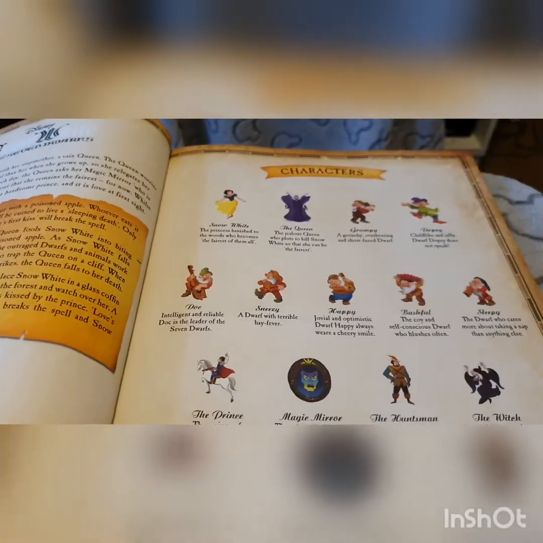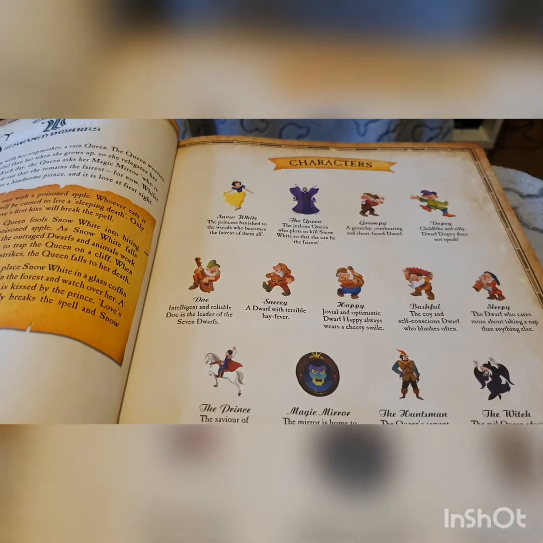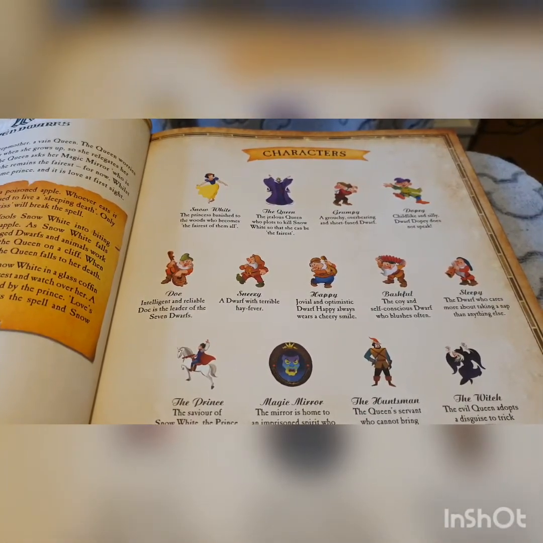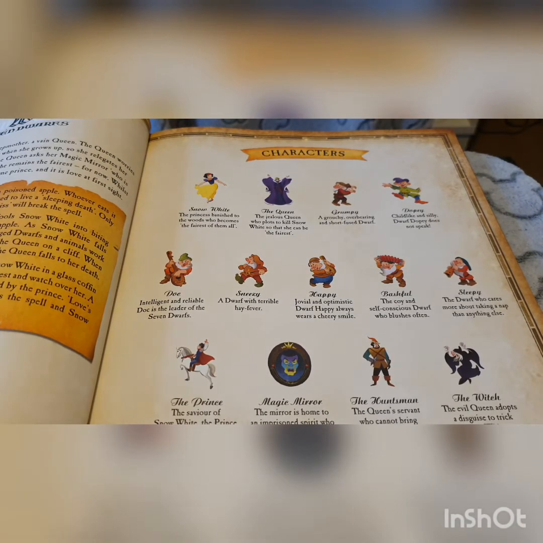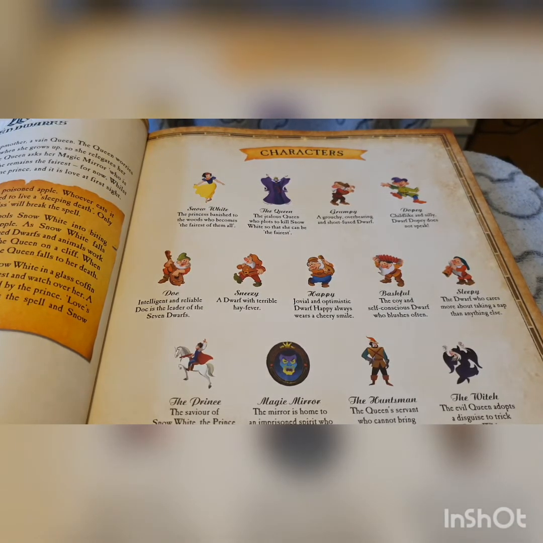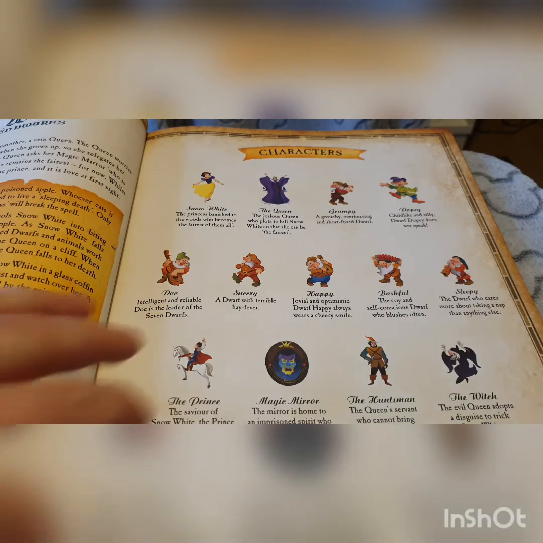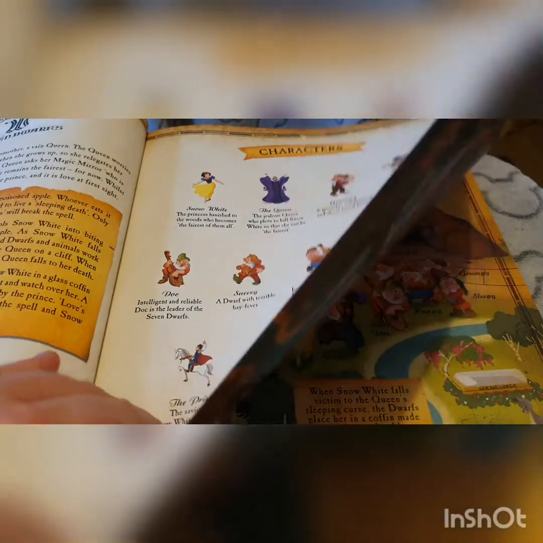So let's see what characters we've got. Now there's going to be quite a few because of the Seven Dwarfs. So we've got Snow White, the Queen, Grumpy, Dopey, Doc, Sneezy, Happy, Bashful, Sleepy, the Prince, the Magic Mirror, the Huntsman, and the Evil Queen as the Witch. So let's have a look at this map.